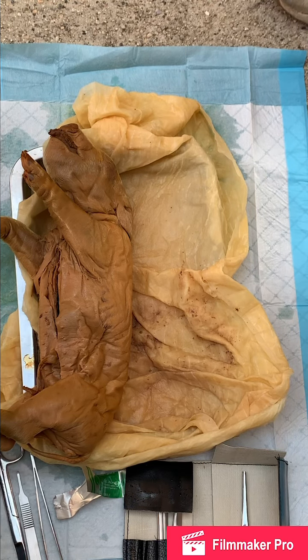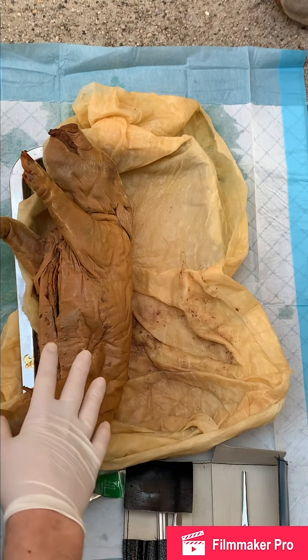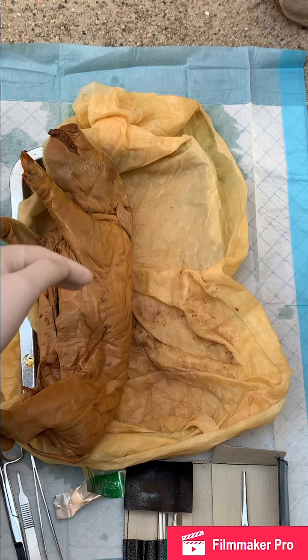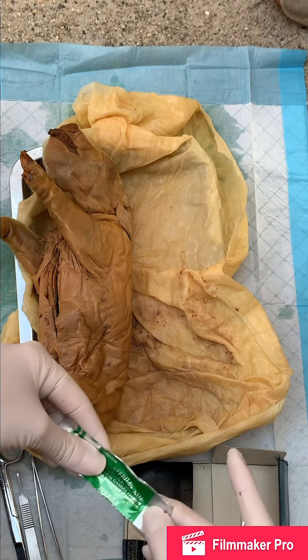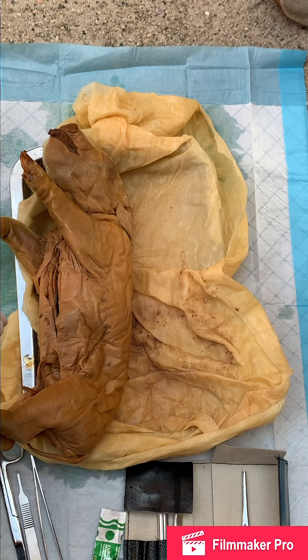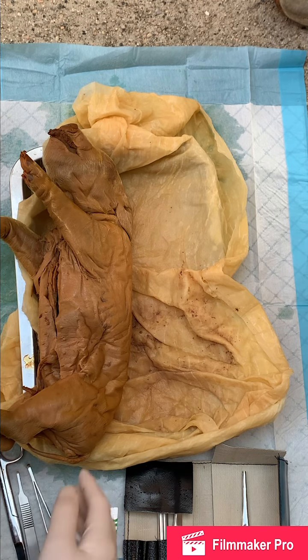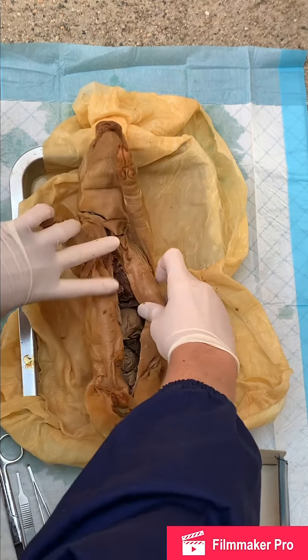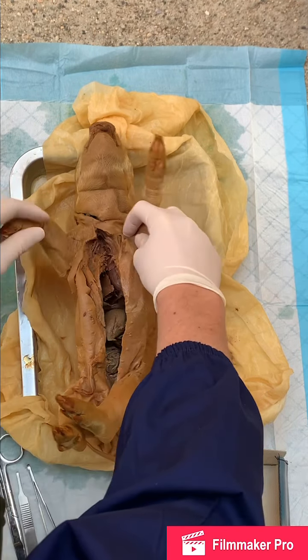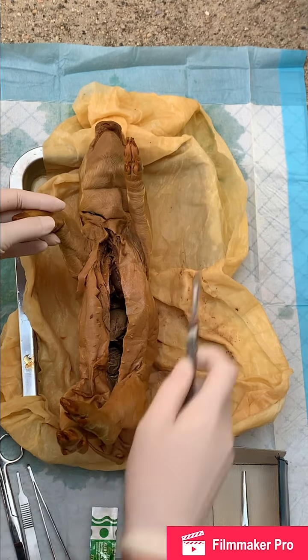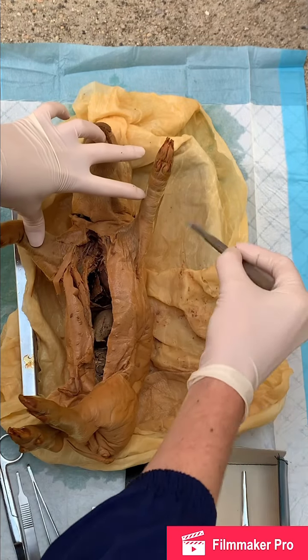Okay, so for the materials that you need, I have my fetal pig and I have my dissection kit. I've put a surgical blade onto the handle and I will use scissors and my cotton pliers. So he's already cut open. I'm just gonna make another incision along his collarbone because I need to open up his chest more.